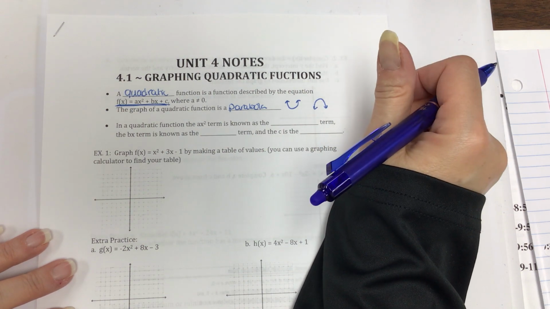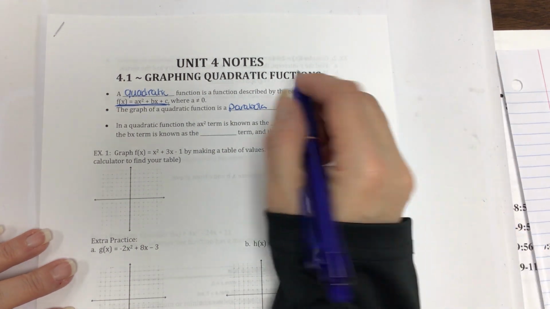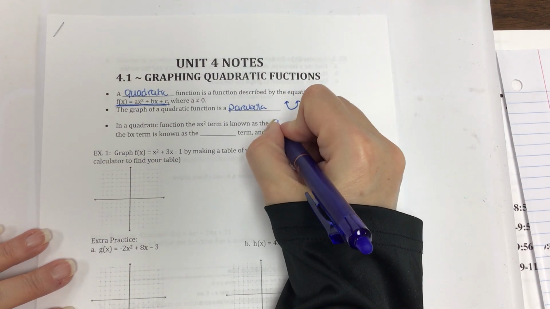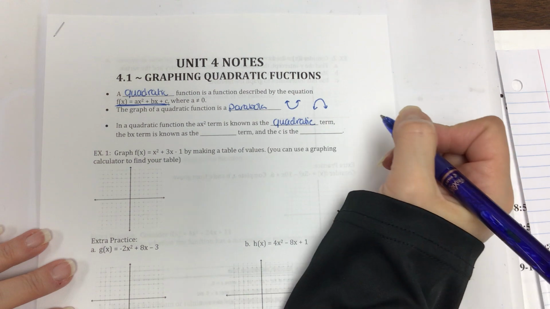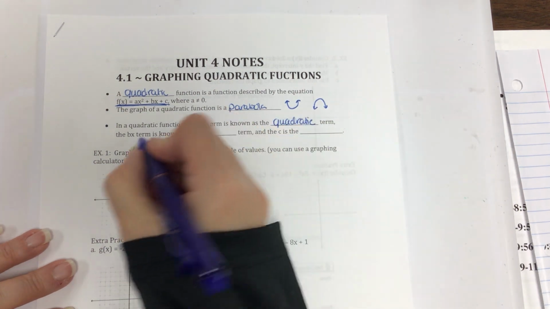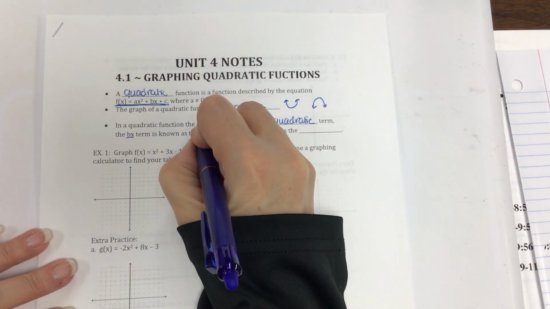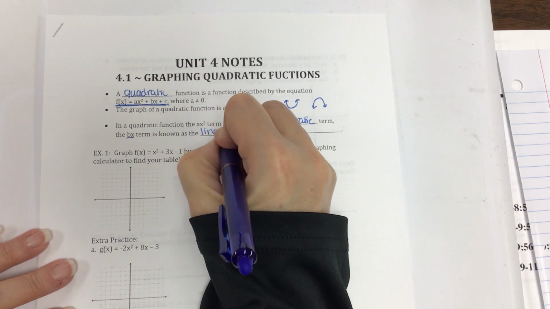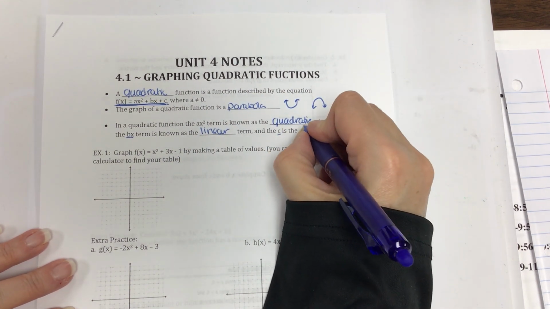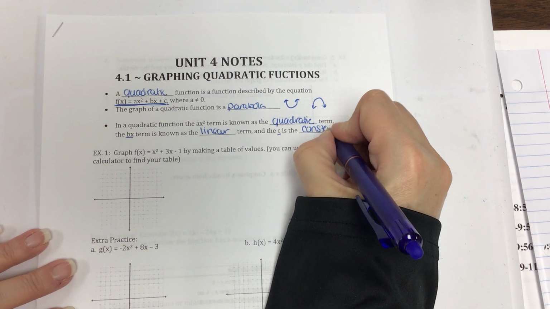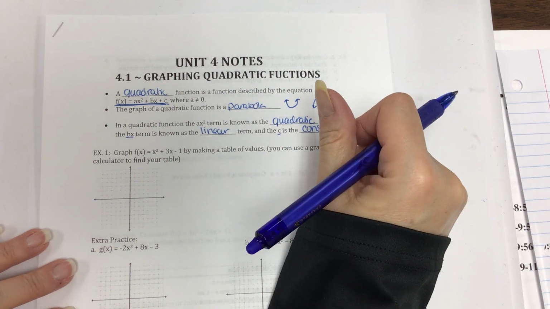In a quadratic function, the ax squared term is known as the quadratic term. The one with the x squared is known as the quadratic term. Bx is known as the linear term. So if it just has the x, it's linear. And the c is the constant. Remember, a constant is a number with no variable, yes?